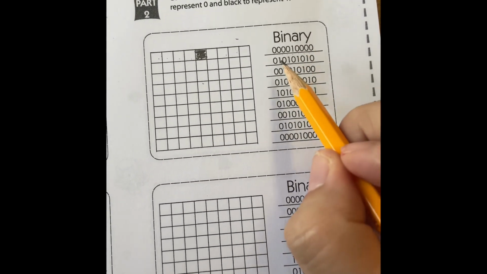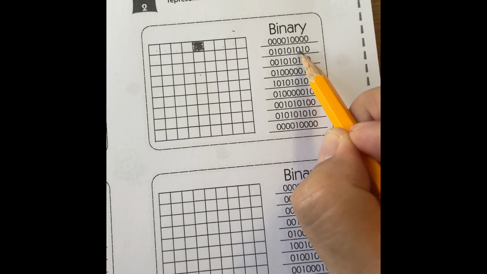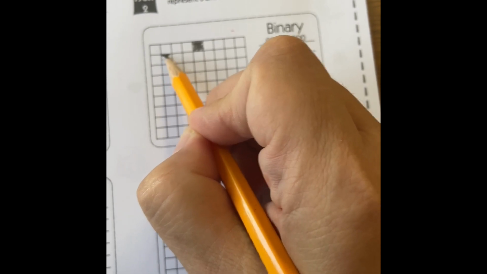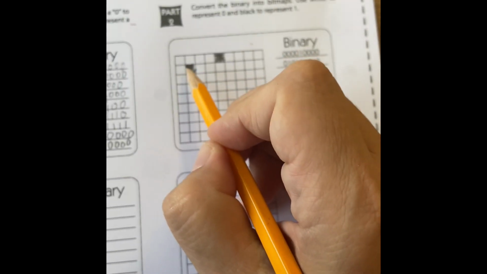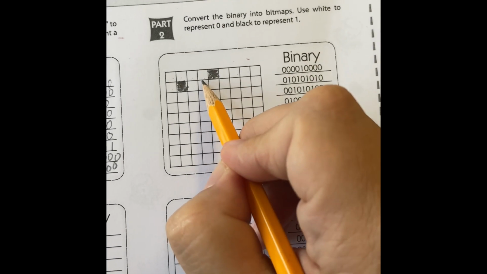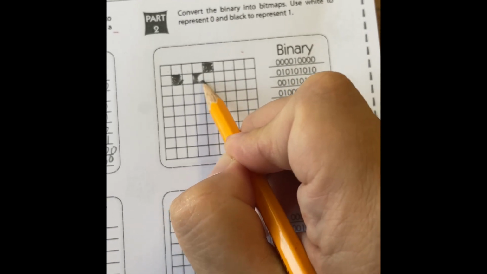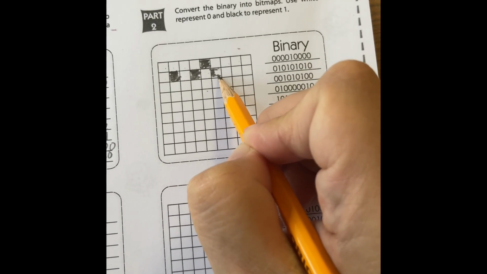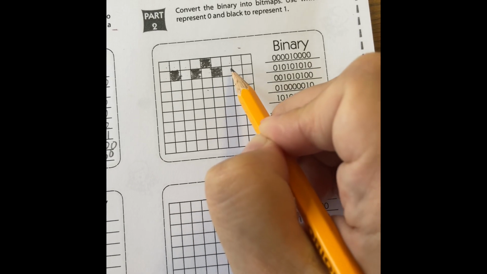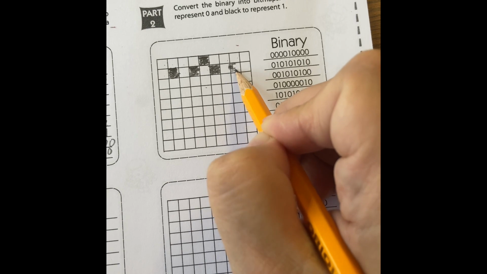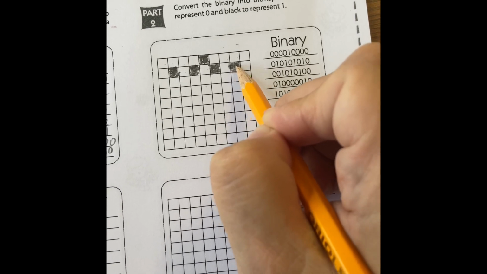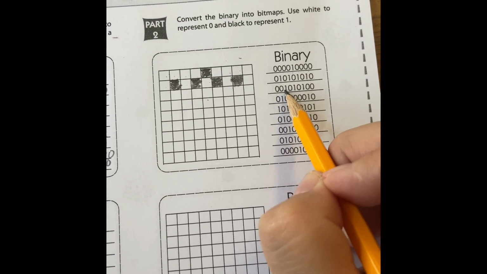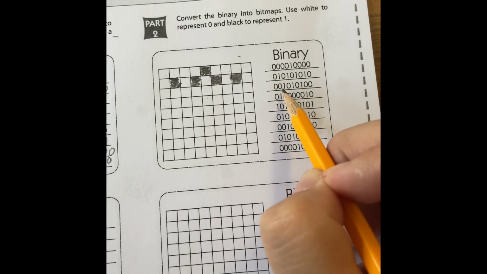Our next row is going to be 0, 1, 0, 1, 0, 1, 0, 1, 0. That's an easy pattern to remember. So it's going to look like 0, 1, 0, blank, and then 1, color it in. 0, 1, color this one in. 0, 1 again. And the last pixel is going to be 0, so blank. Next row, 0, 0, 1, 0, 1, 0, 1, 0, 0.